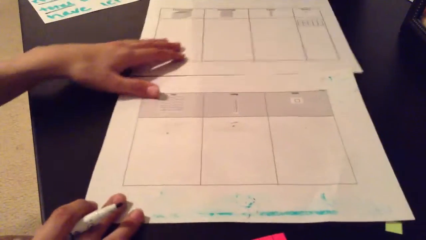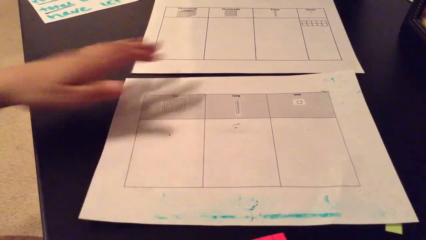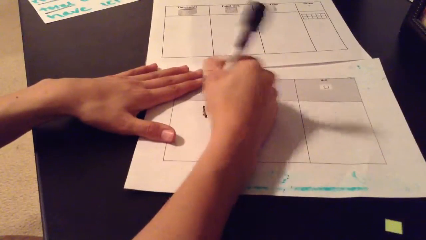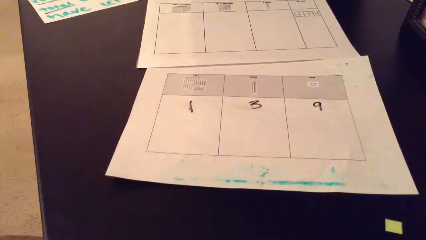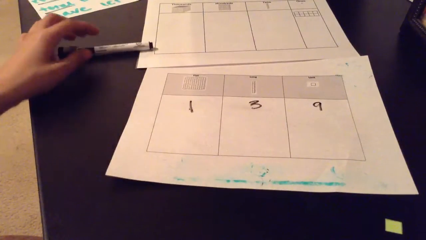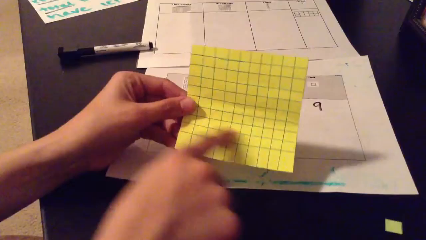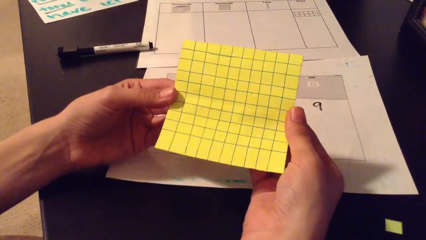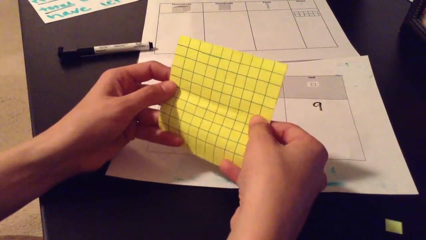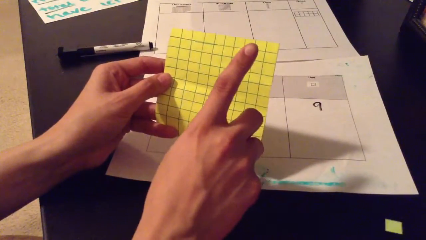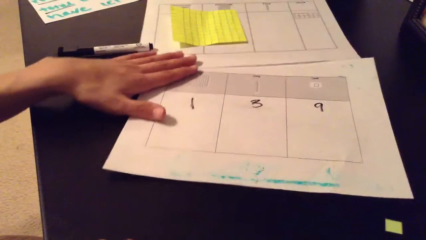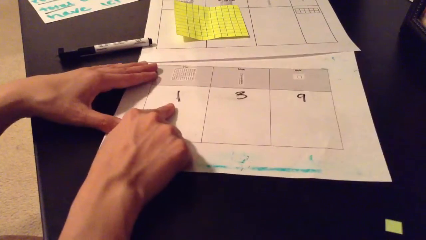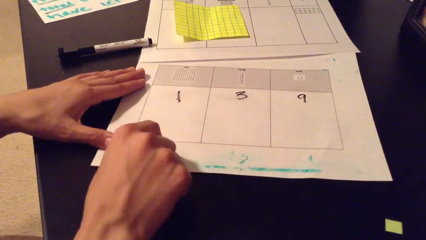We're going to put it in our place value chart, 139. Now I know that if I were to count all of these units in this flat, I would get 100. This shows me that one flat represents 100 units. So I'm going to put it in my hundreds column. That takes care of the 1 in my 139.